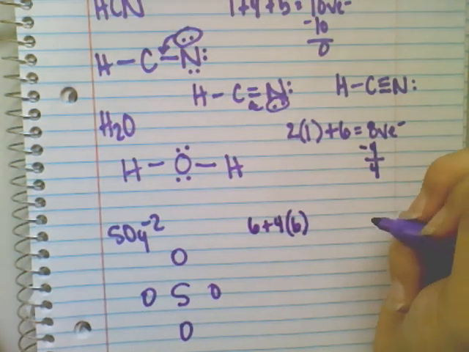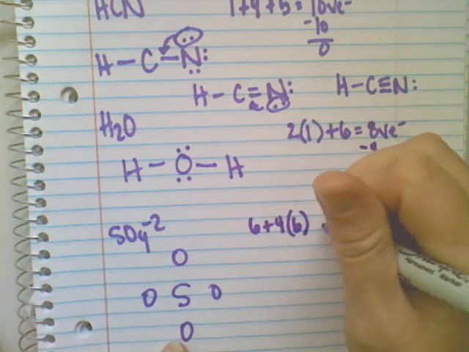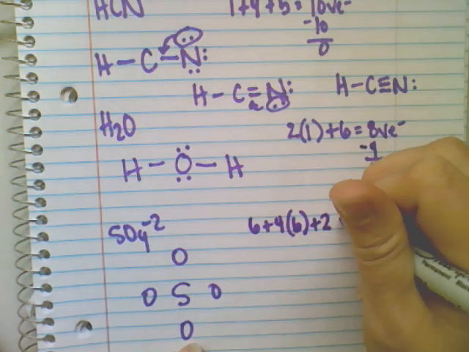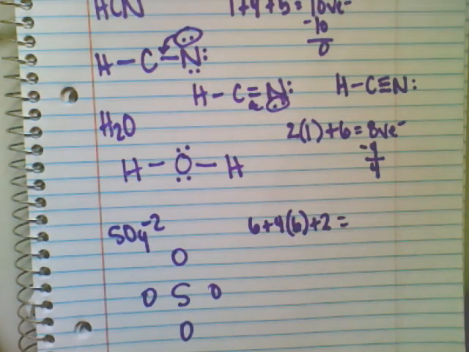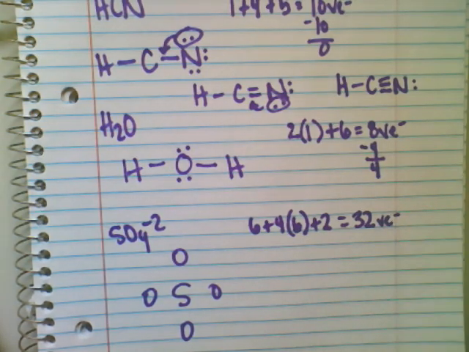And then the other thing is it has a charge. -2 means it gained 2 electrons, so I'm going to add 2 electrons to my valence electron count. If it had a positive charge, I would subtract that many electrons from the count, because that's what a positive charge means. Doing the math here: 4 times 6 is 24, plus 6 is 30, plus 2 is 32 valence electrons. Okay, that completes that step.